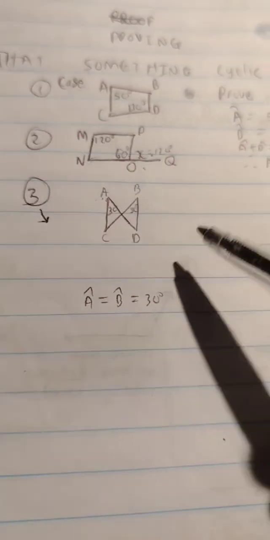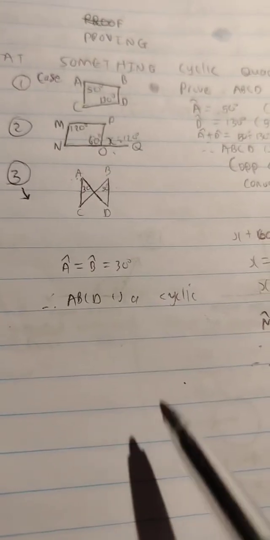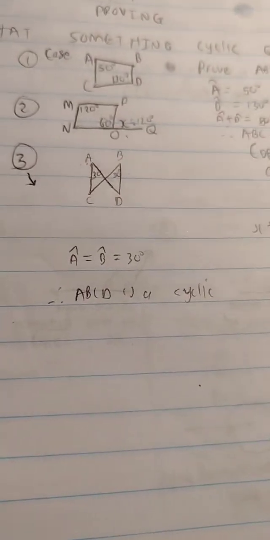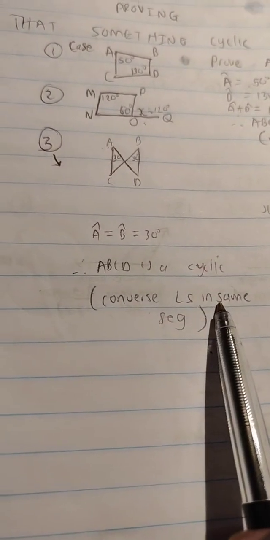Of course, we see angle A is equal to angle B, which is 30 degrees. We see the position of the angles in that place. Therefore, A, B, C, D is a cyclic quad. But let's be very careful in our reasoning. We can't say angles in the same segment. Remember, there's no circle around this. So saying it is a cyclic quad, the reason for that is converse angles in same seg.